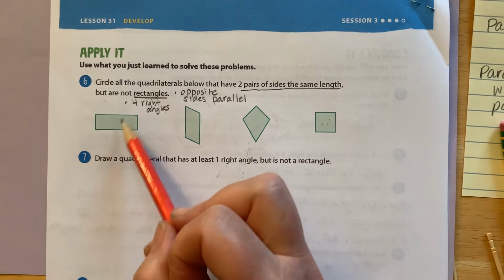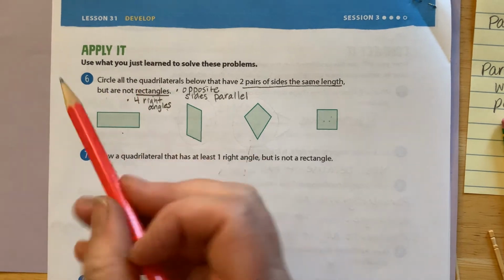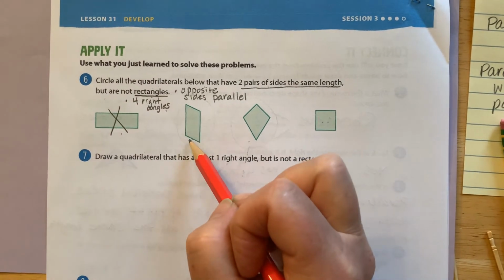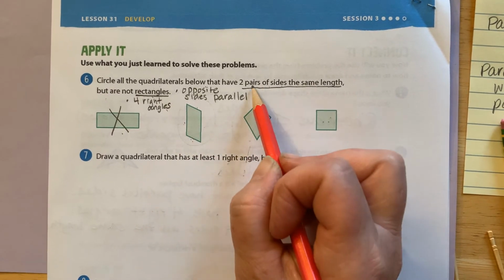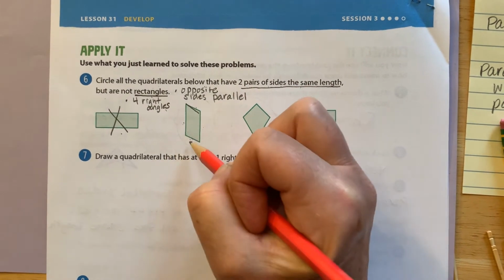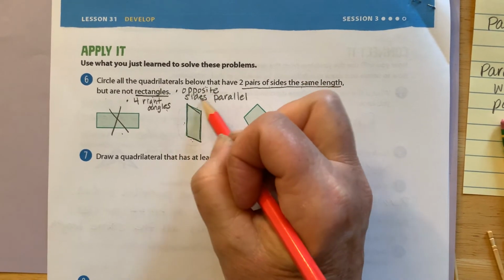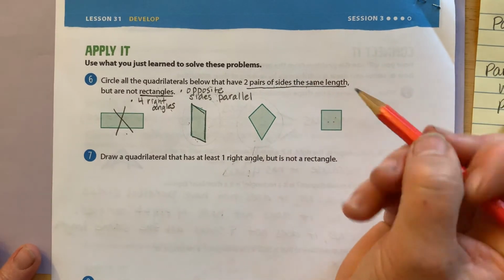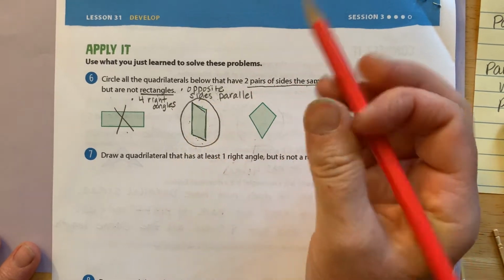Okay, so let's look at our first shape here. What is this? That's a rectangle. So we can't do that one because that one has 4 right angles. So that's not a good one. How about this one? Is this a quadrilateral? It's got 4 sides. Does it have 2 pairs of sides that are the same length? Well, the top and the bottom are the same length, and the sides are the same length. The opposite sides are parallel, but they are not all 2 pairs of sides that are the same length. So yes, we can circle this one.